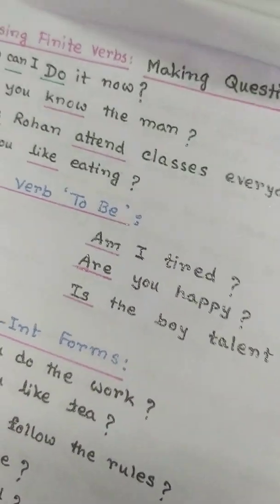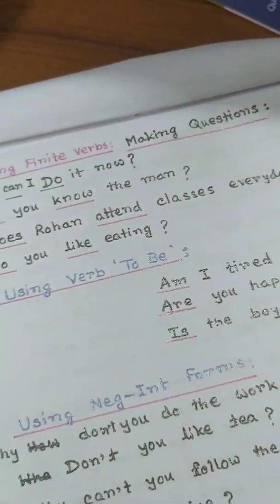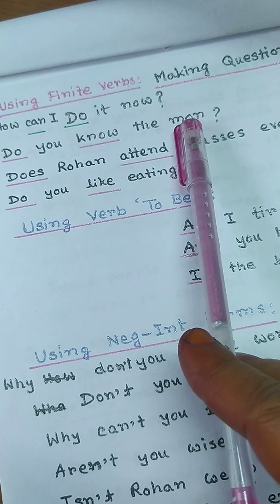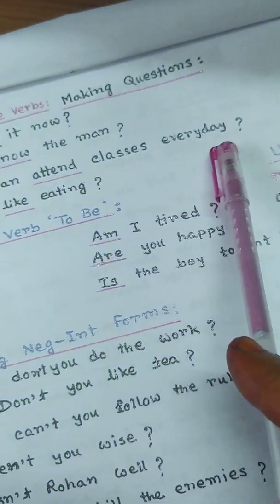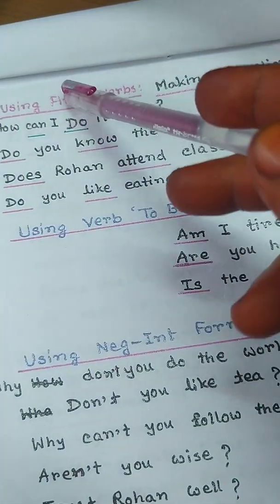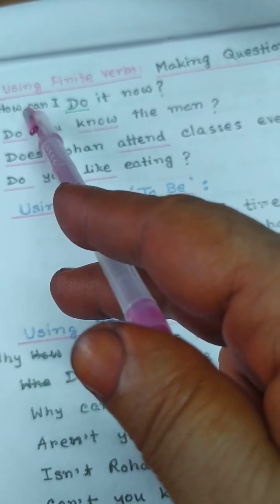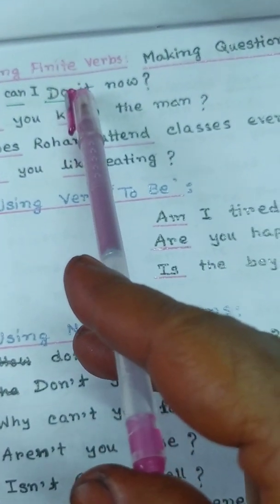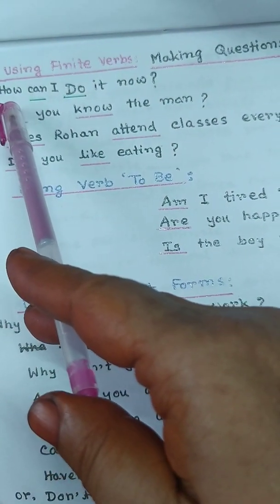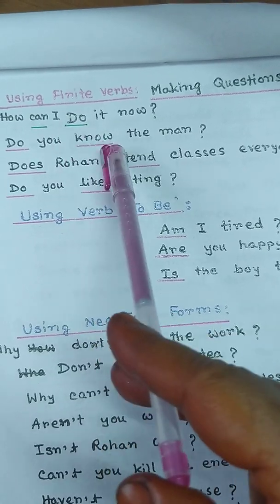Now look at using finite verbs in making questions. How can I do it now? Do you know the man? Does Rohan attend classes every day? Do you like eating? If we look here, we'll find that here I have used can. So the main form of the verb is do. Then here do is the helping verb and know is the main verb.